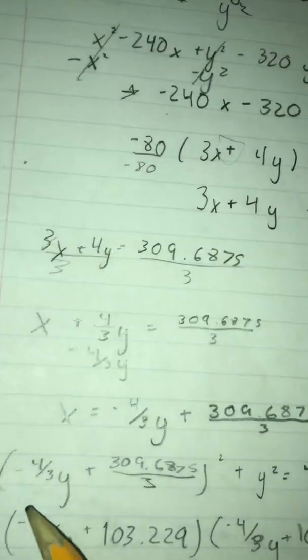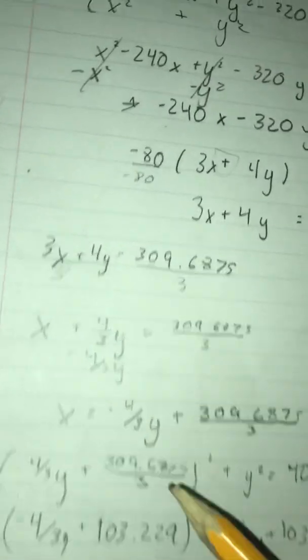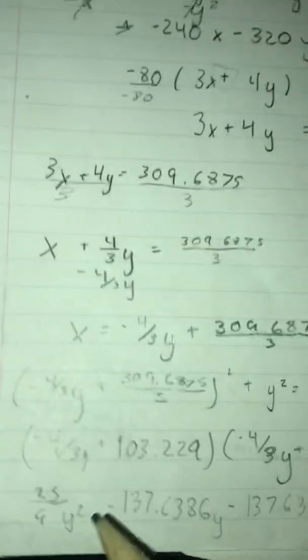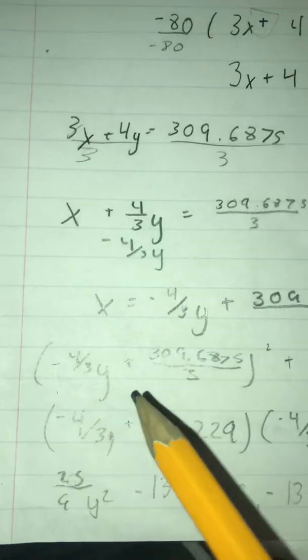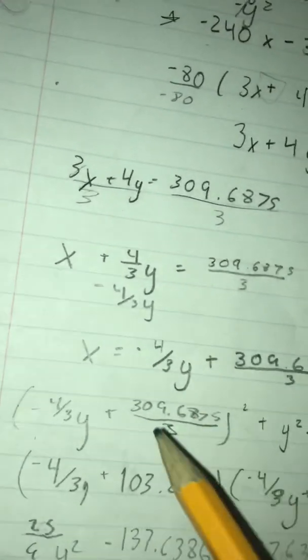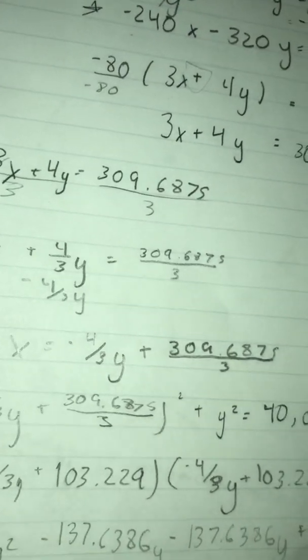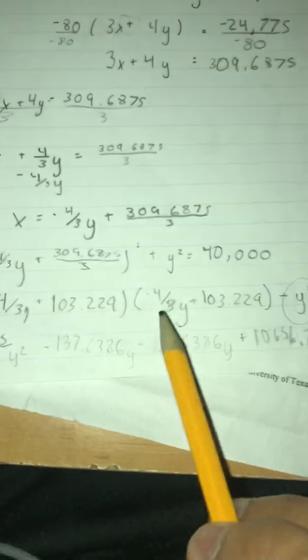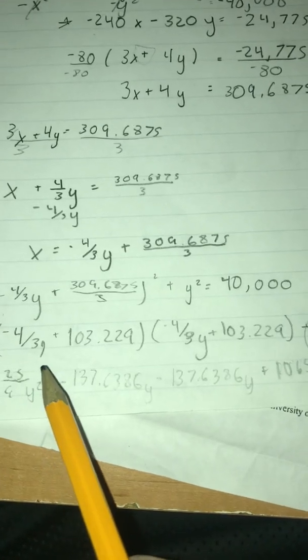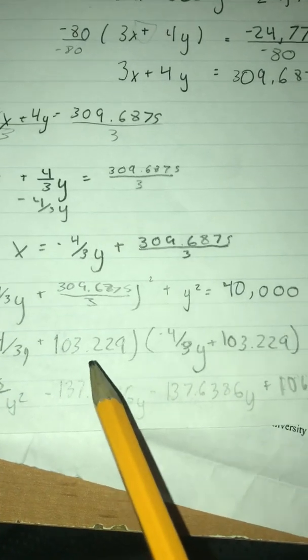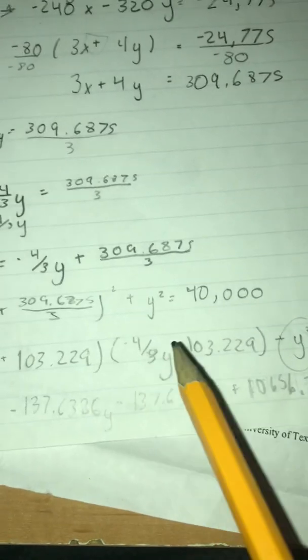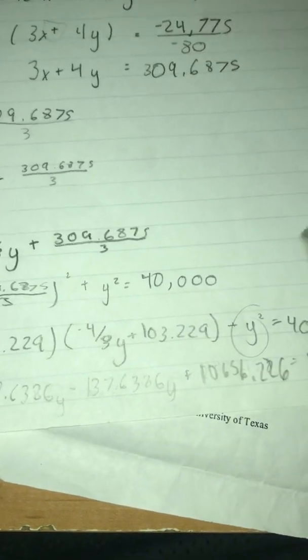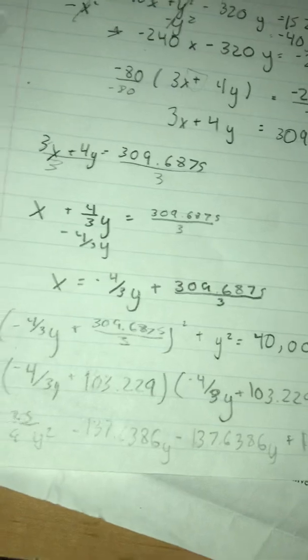So now that I solved for x, I could plug that back into this equation right here, x squared plus y squared equals 40,000. So it's negative 4 thirds y plus the exact form, I believe it's 103.229, squared, plus y squared equals 40,000. Down here I foiled the problem: negative 4 thirds y plus 103.229 times negative 4 thirds y plus 103.229, plus y squared, which equals 40,000.